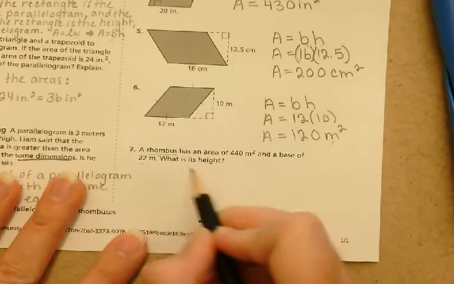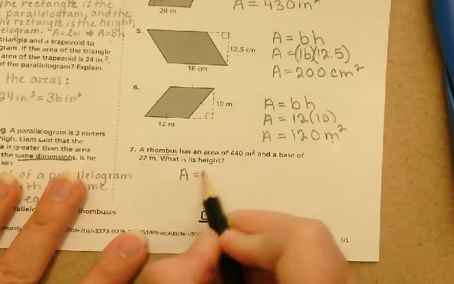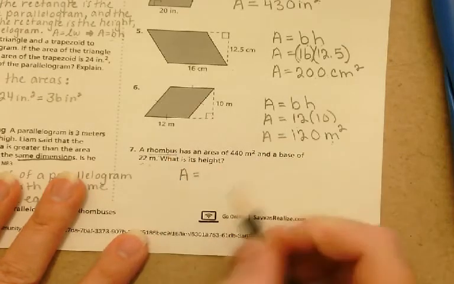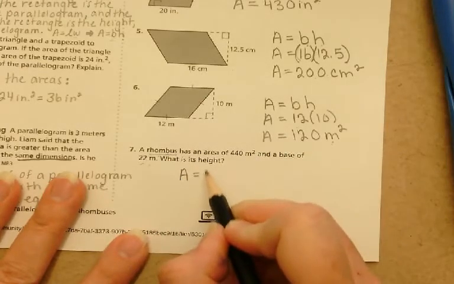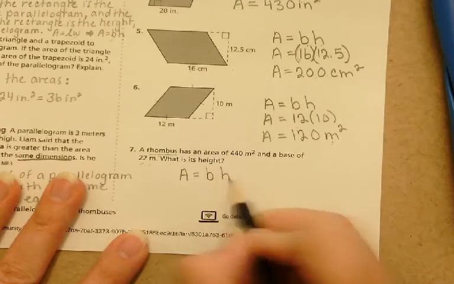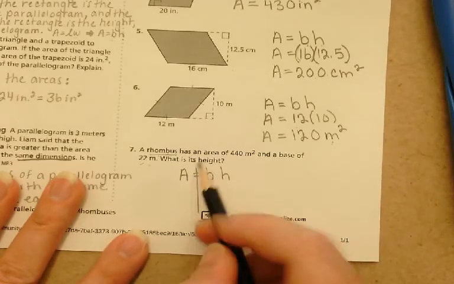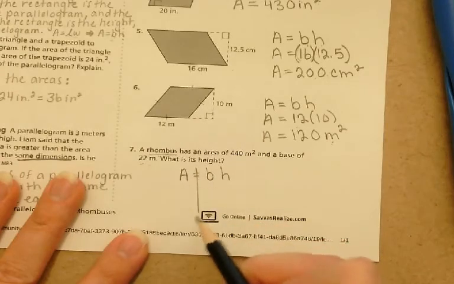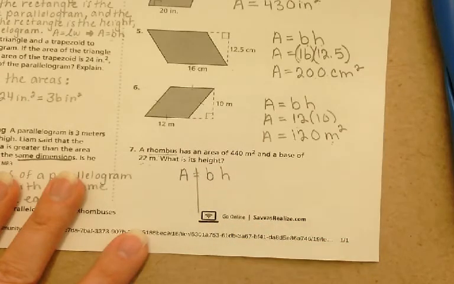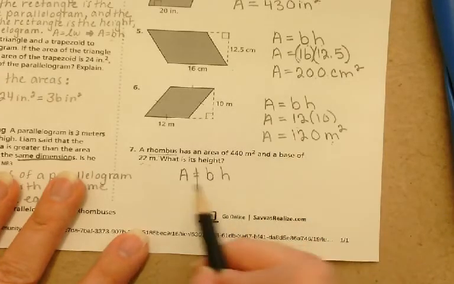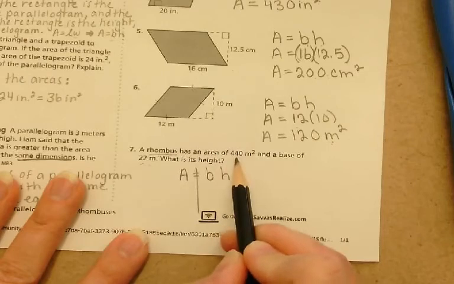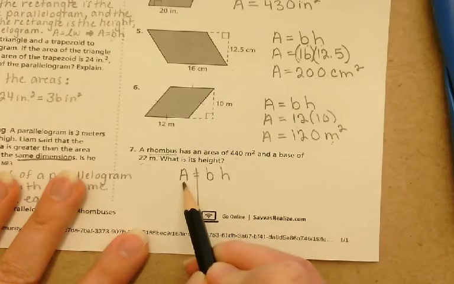So we're going to write the formula. So area of a rhombus, which is a type of parallelogram, is base times height. I like to draw a line down my equal sign sometimes, especially when there's division involved, just to keep things nice and orderly. Now, they give me the area here. So they give me this number.